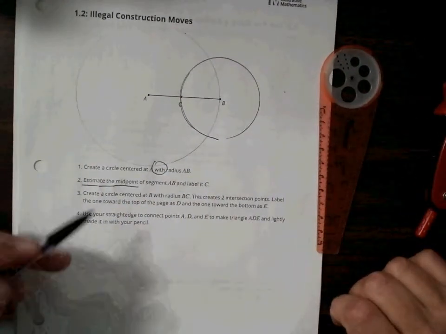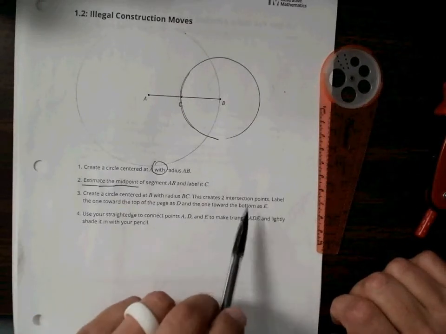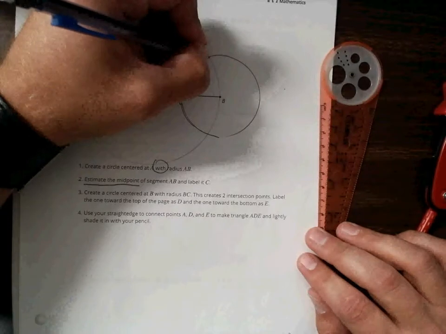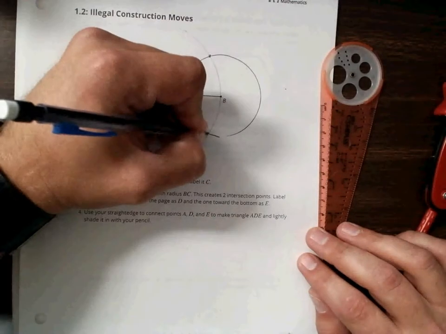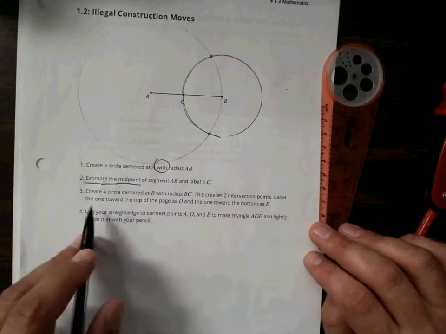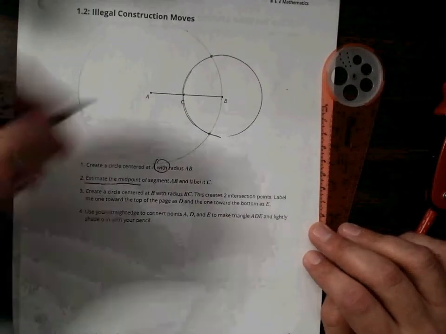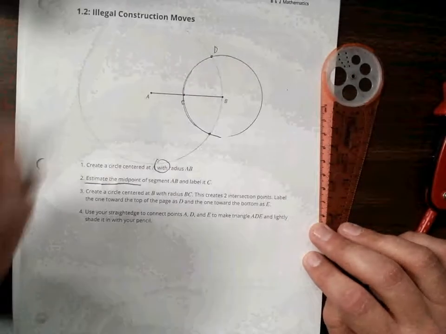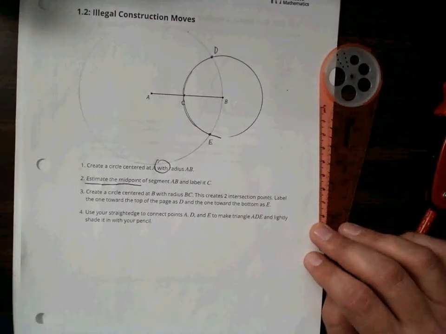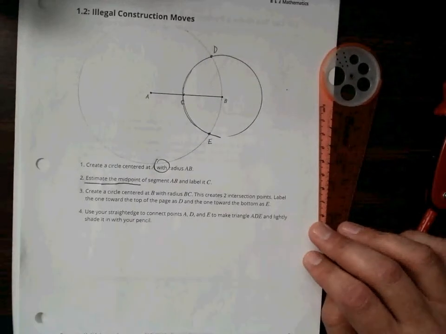And so now it says this creates two sections of points, or two intersection points. So I have a point right here that's an intersection, and a point right there that's an intersection. Do y'all agree with that? All right, and so it says label one towards the top of the page as D, so that's D, and label the one at the bottom as E, so that's E, correct? And so therefore I have fulfilled that requirement.